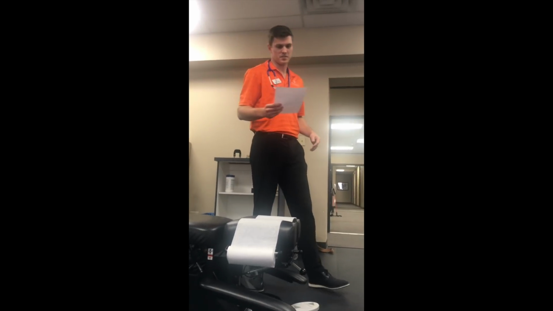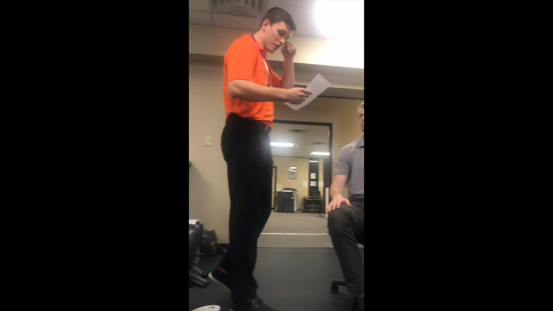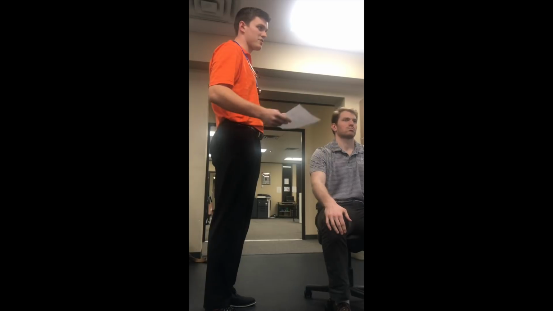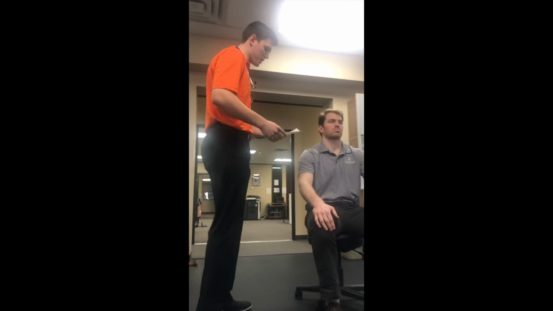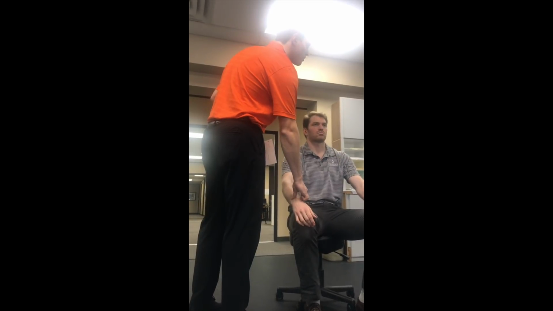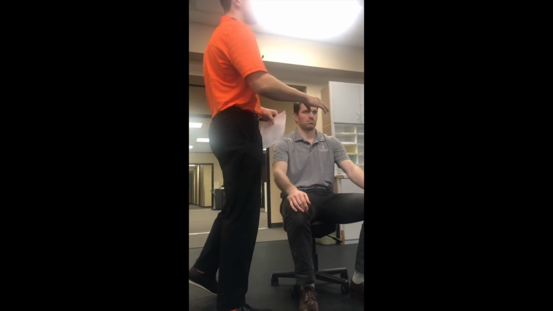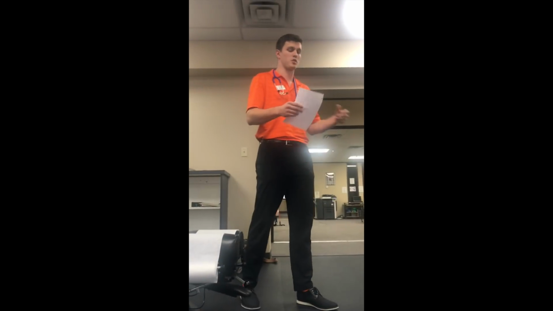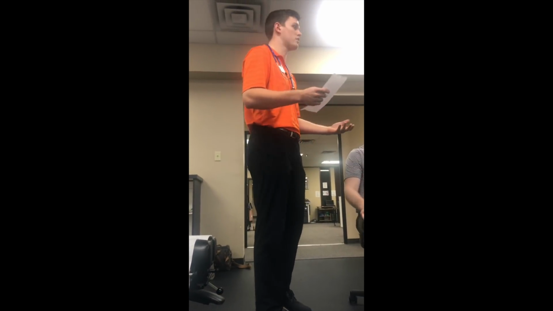Next is a way to check for aortic coarctation, which is by palpating one wrist, getting a feeling for the radial pulse, and then palpating both at the same time. If there's a big difference between the two, that could be a sign of aortic coarctation.